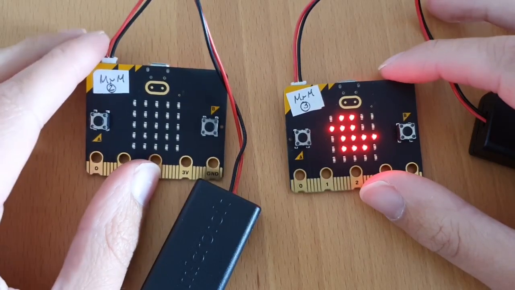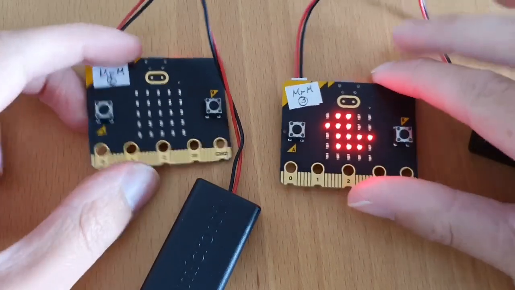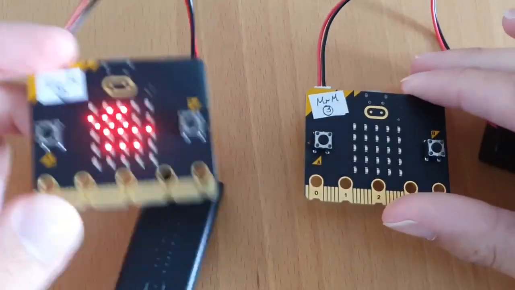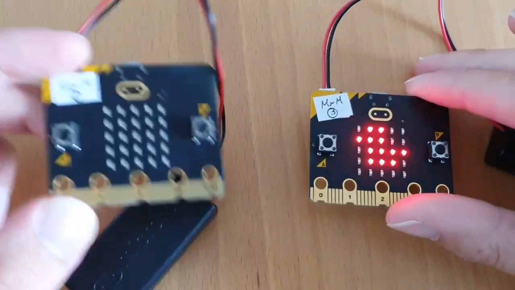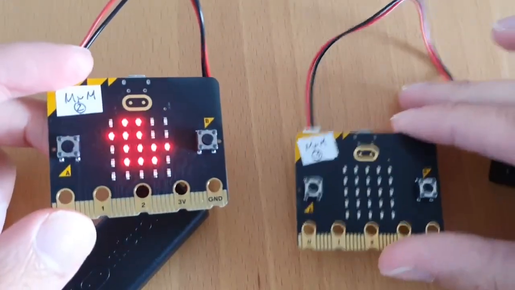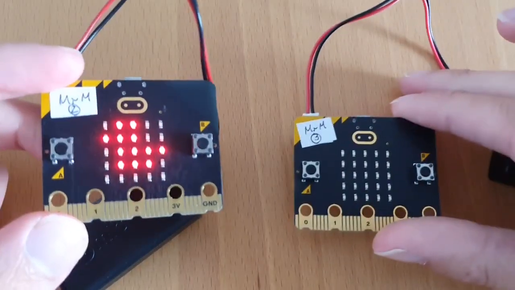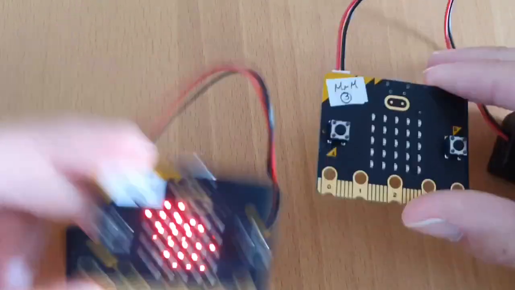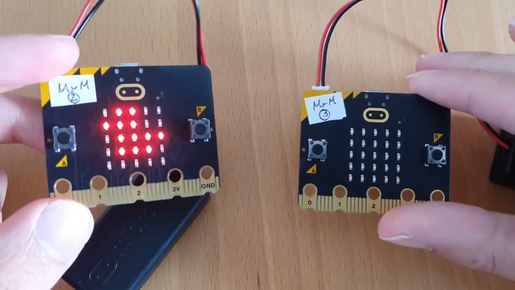In today's video, we are going to create this project here called Teleporting Duck. So if I shake my microbit, the duck moves from one microbit to the other. Really fun project. And you can make this, it doesn't have to be a duck, it could be another emoji, but I quite like the duck. It's quite a nice little one to do. There we are, it's jumping between the two.